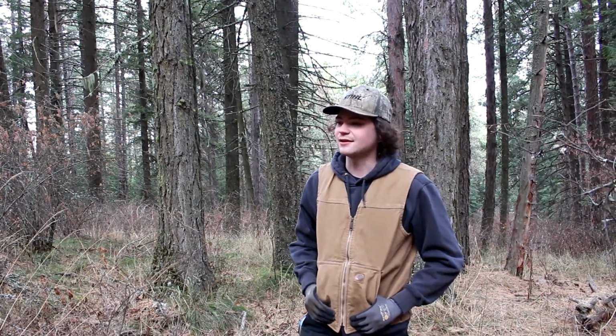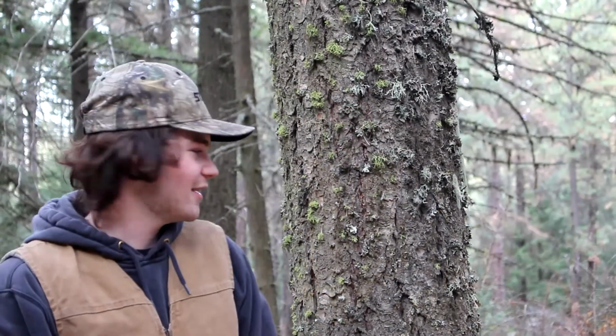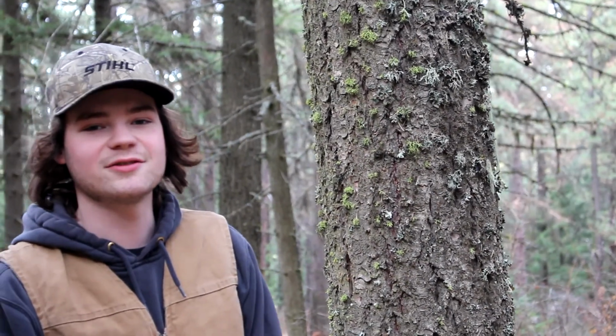Hi, I'm Jeff Zane. I am a forestry student at Washington State University, and we're out here at Kamiak Butte today, and I'm going to talk to you guys about species diversity and a little bit of information about forestry measurements and ecosystems. Alright, this right here is a Douglas fir.